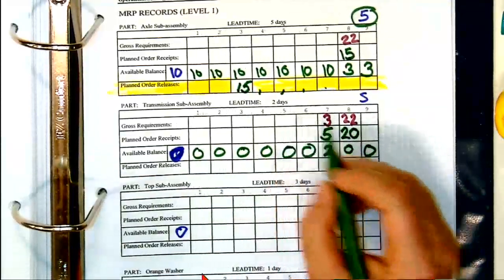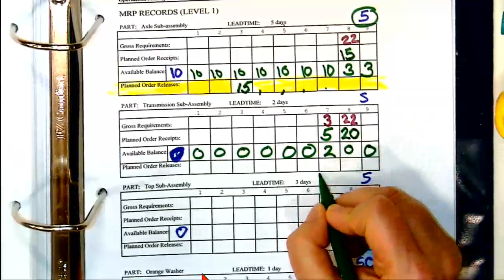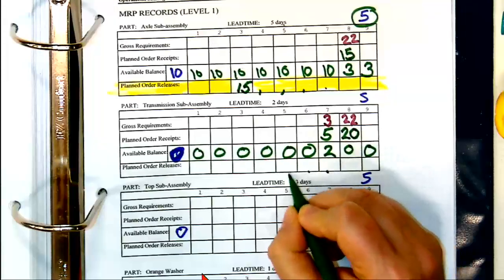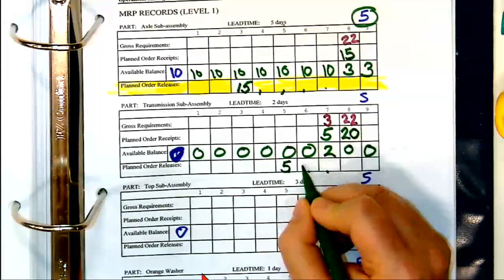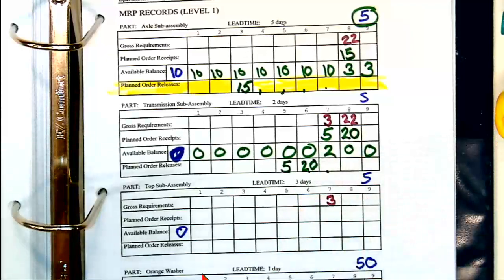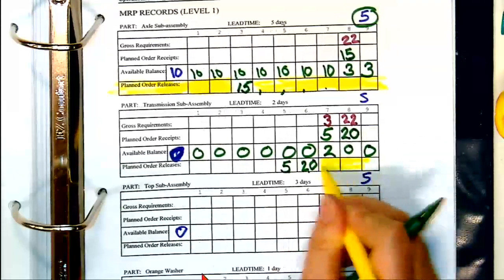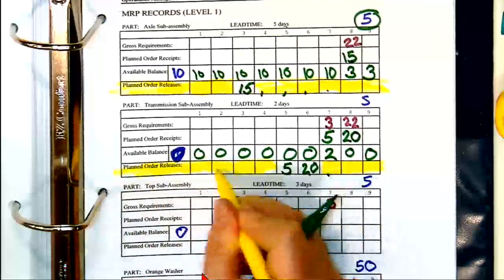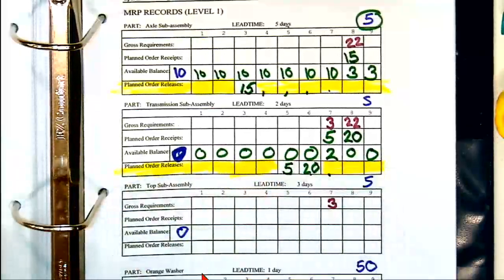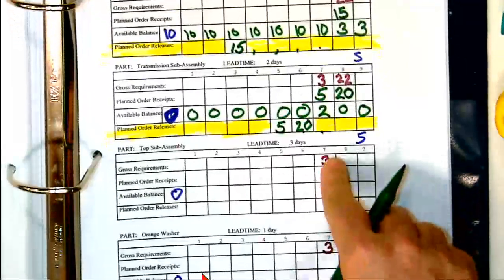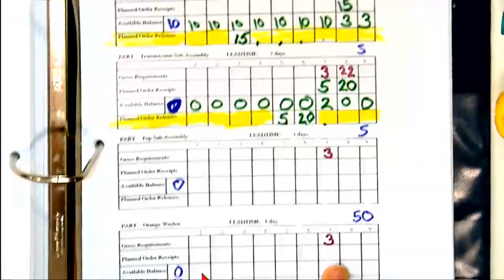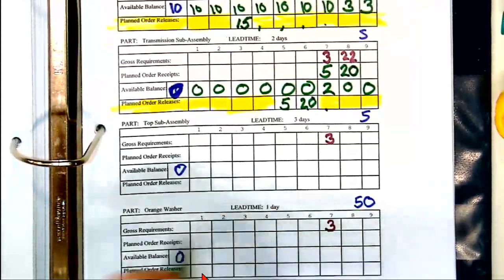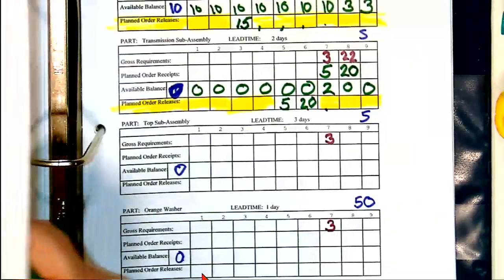Check for the transmission subassembly. Lead time is only 2 days. Okay, drop down to the bottom line. 1, 2. Order 5 on the 5th day, and 20 the very next day. And you fill out this record, and you fill out this record, and you're done when you have filled out all of the records.